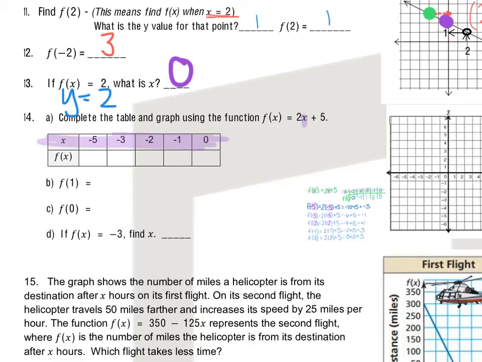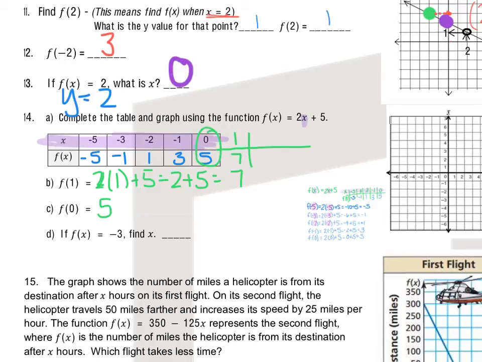So now we're going to fill in the actual table up here, or at least I'm going to. So at negative 5, we got negative 5. At negative 3, we had negative 1. At negative 2, we had positive 1. At negative 1, we had 3, and at 0, we had 5. So it next asks us for f of 1. If we want to find f of 1, then we want to replace x with 1 and see what we get. And 2 times 1 is 2, plus 5. 2 plus 5 is 7. So we continue our table and put 1 on top and 7 on bottom. It asks for f of 0. We already found that. We know that f of 0 equaled 5.